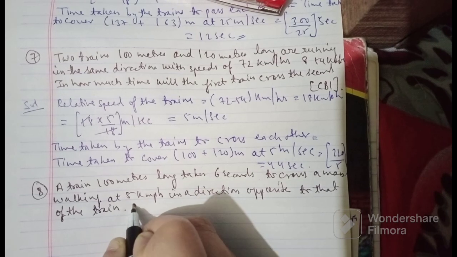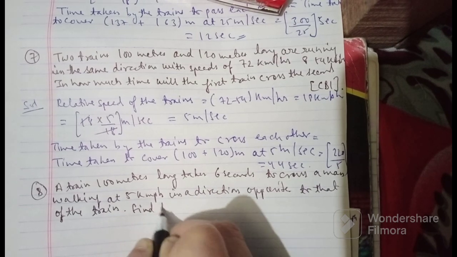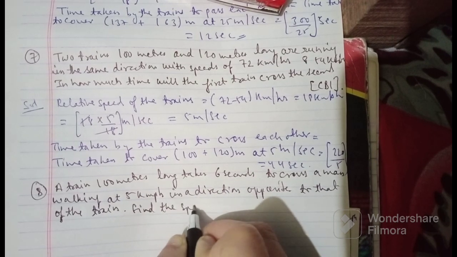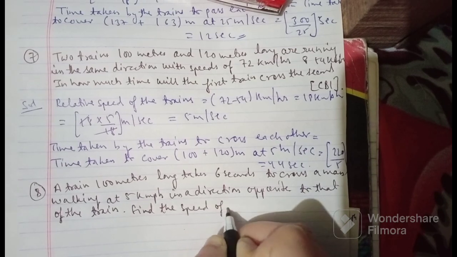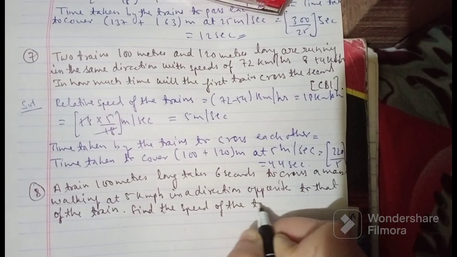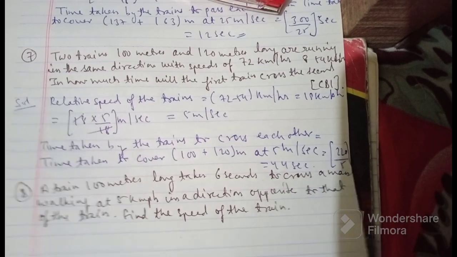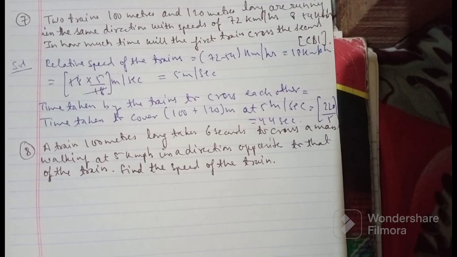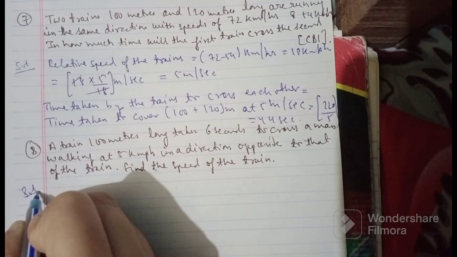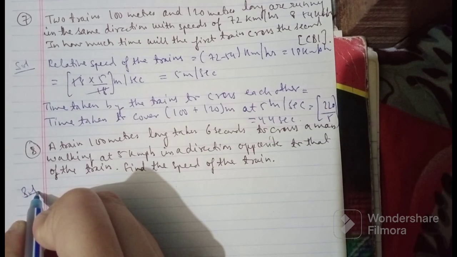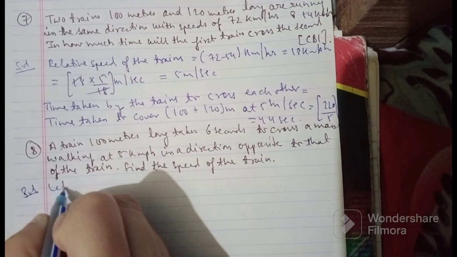Find the speed of the train. So let's find it out. Let's go for the solution. Let the speed of the train be x km per hour.